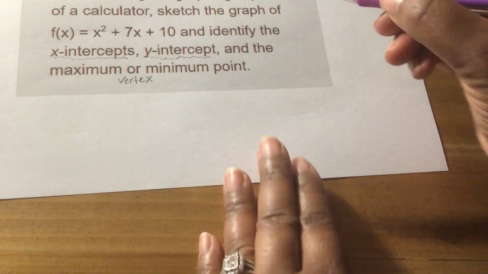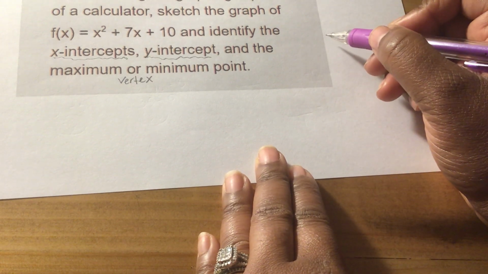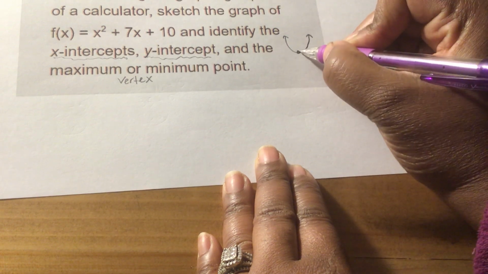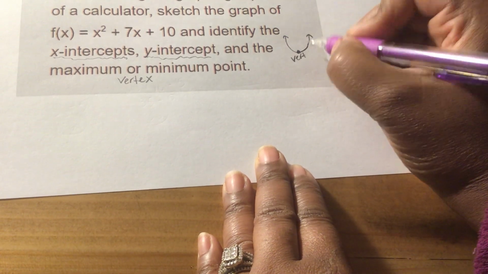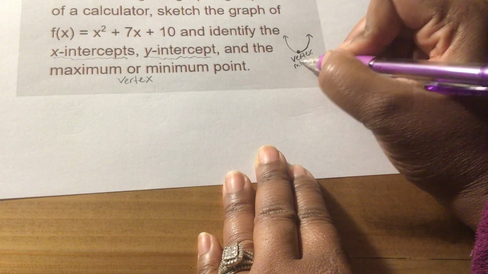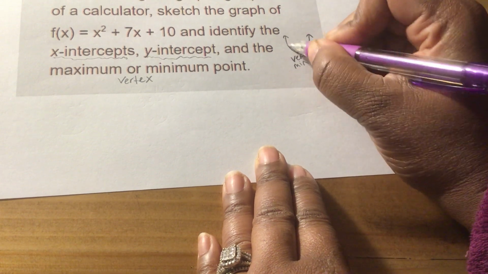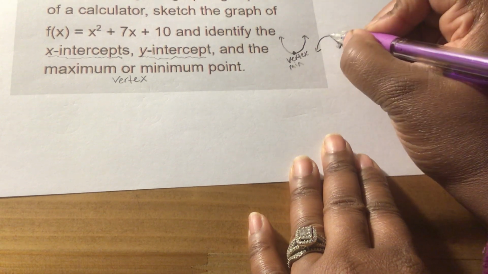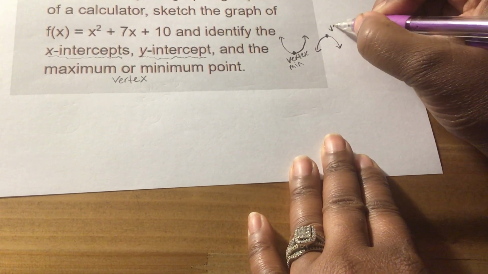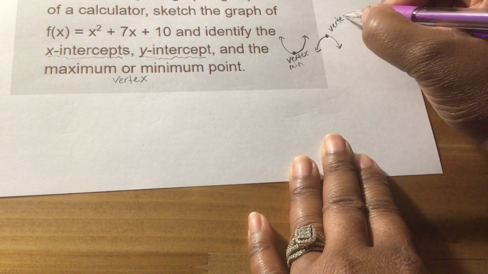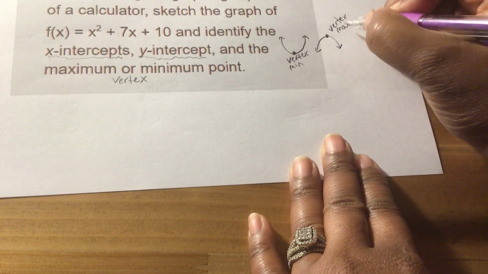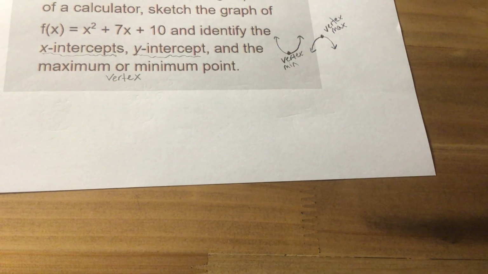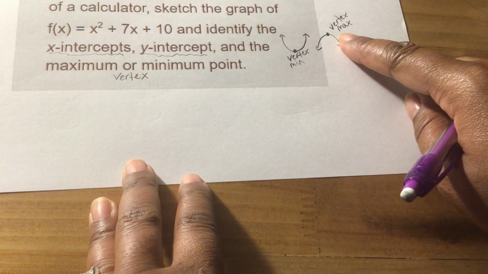Okay, if it's an upward parabola, then this vertex right here is going to be the minimum, because it's the lowest point on the parabola. If it's a downward parabola, then your vertex is going to be the maximum because it's the highest point of the parabola. So your vertex can be either or. It can't be both, all right?